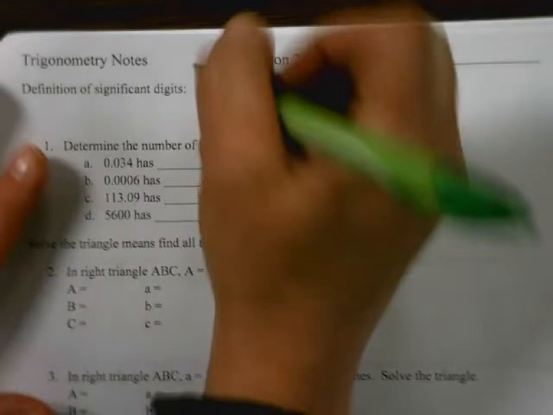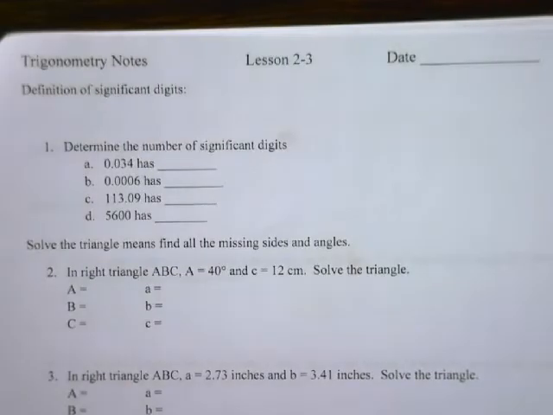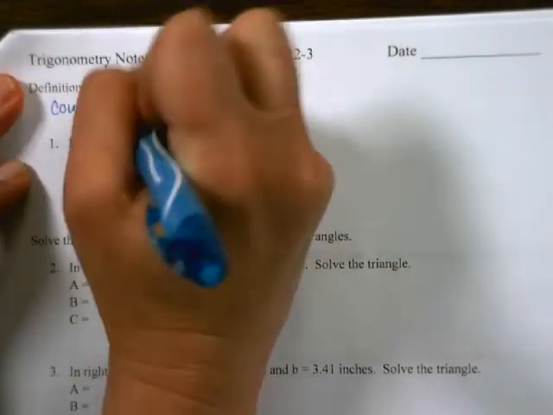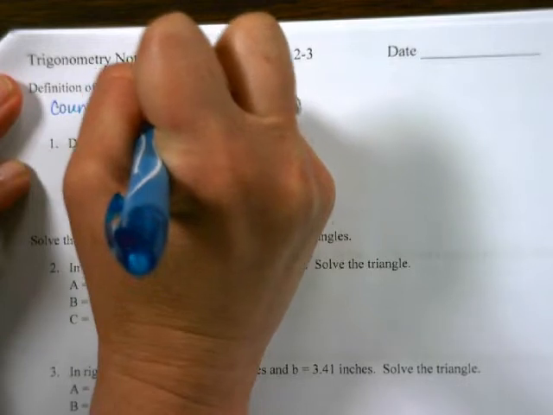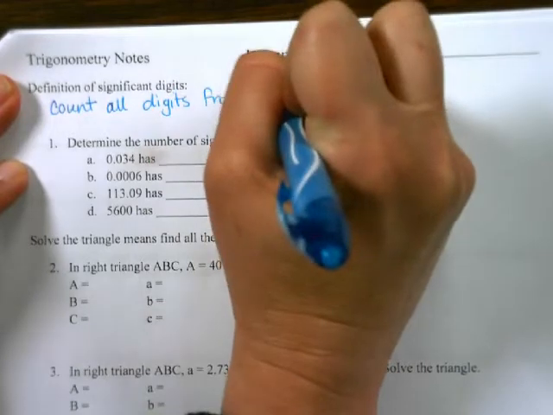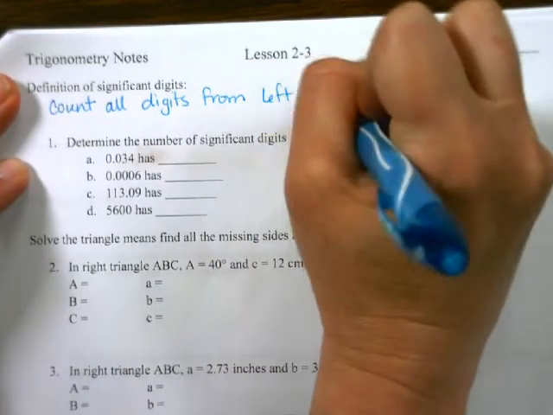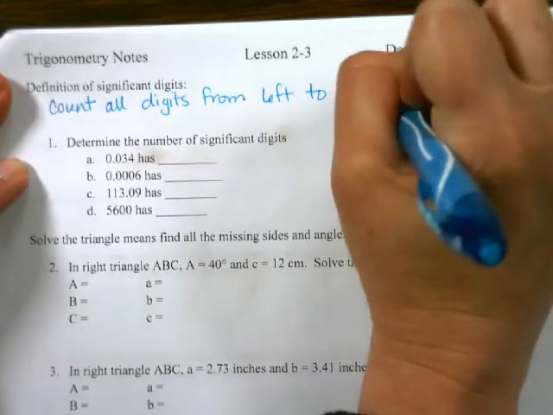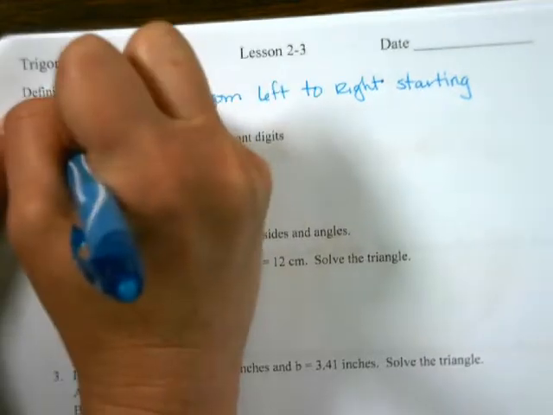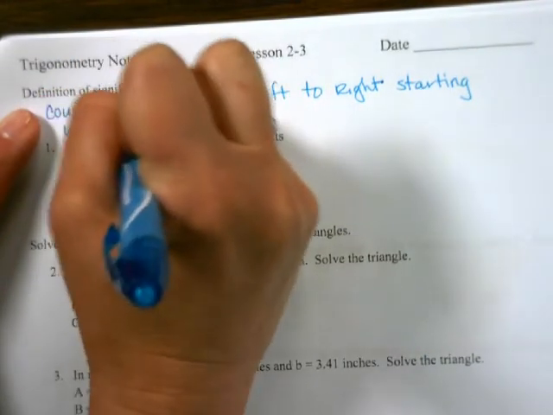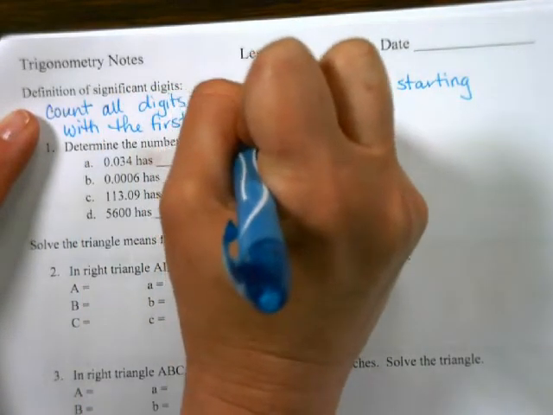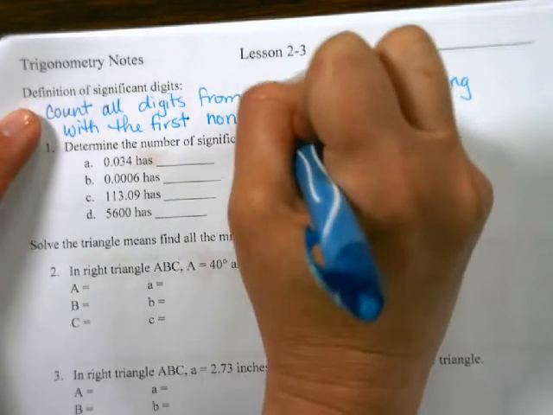So you count all digits from left to right, starting with the first non-zero digit on the left.